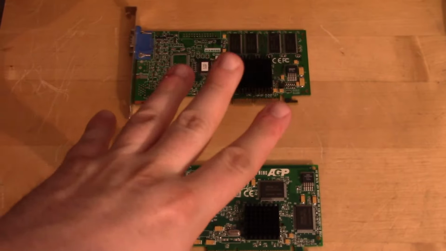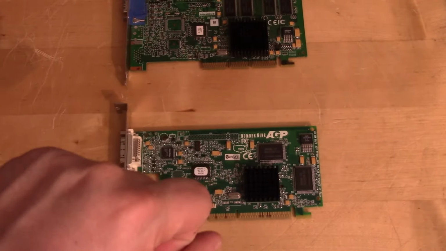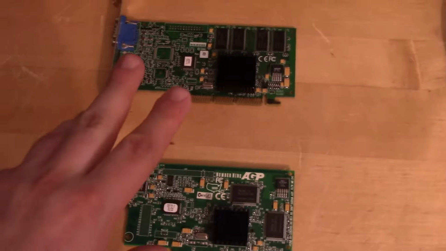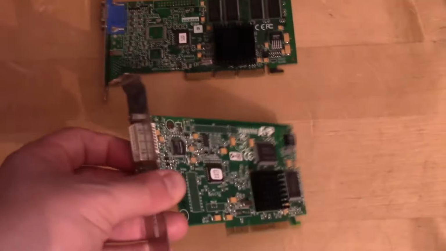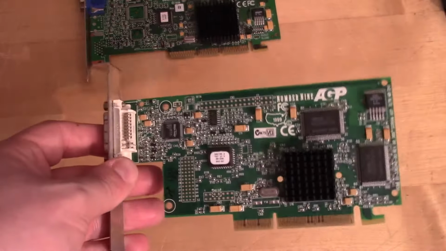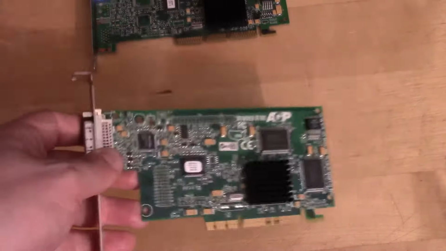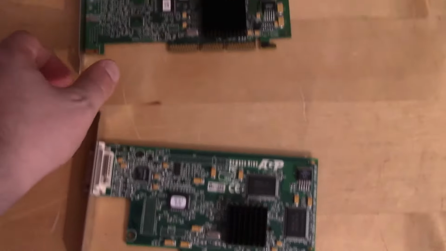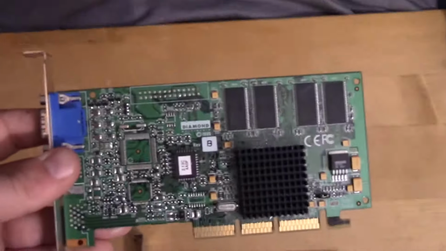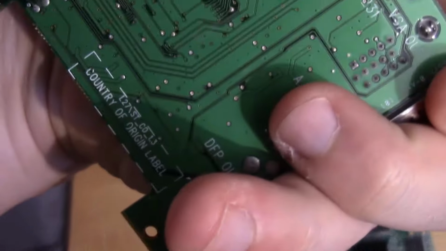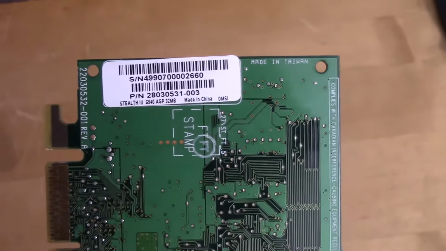So just a quick little edit here before I start doing testing. I've decided for the Savage 4 card, I'm going to swap out this number 9 Savage 4 card with the Extreme chip for this guy here. So this is the Diamond Stealth, I think like the S540.